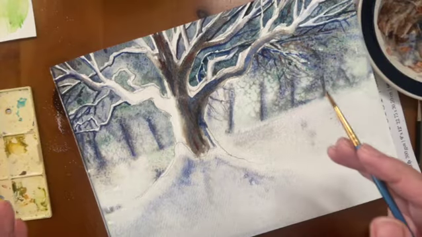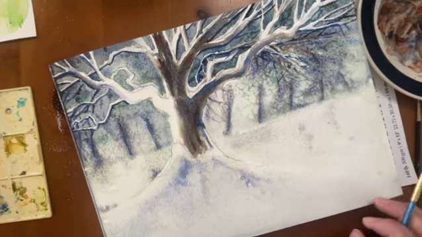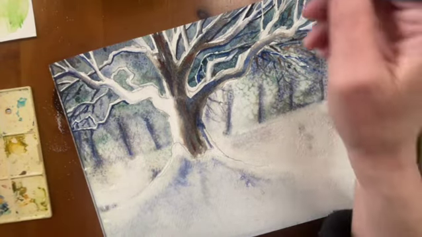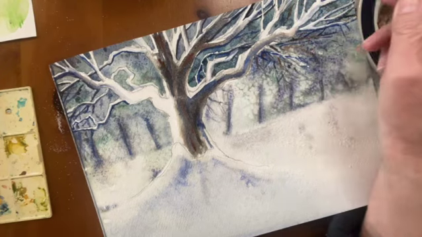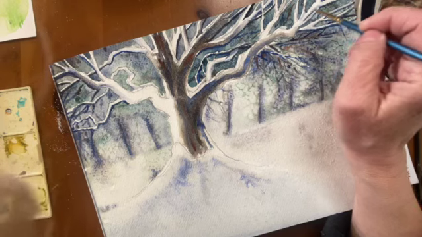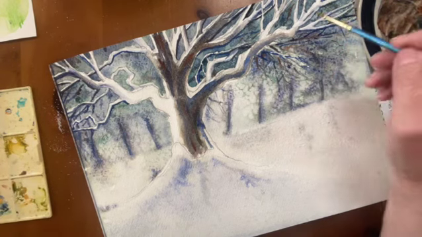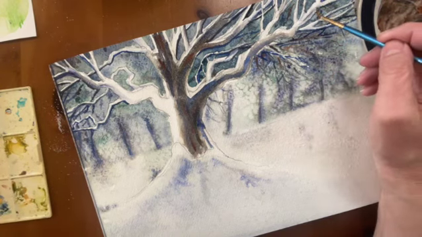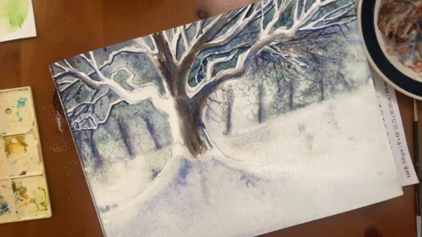I want to turn my paper, but I know you won't be able to see what I'm doing if I do, so I'll have to work with it. I might have to move instead of my paper. Whoops, too dark. There we go, better, much better. Okay, let's come over here.